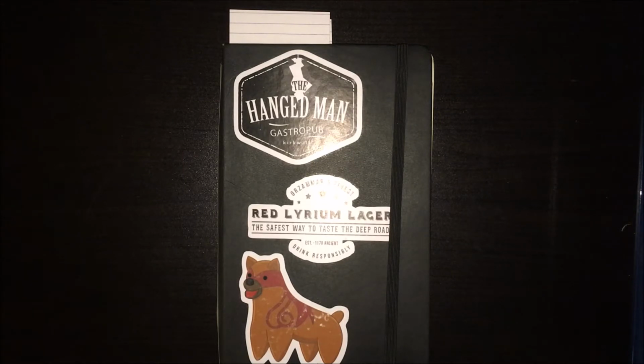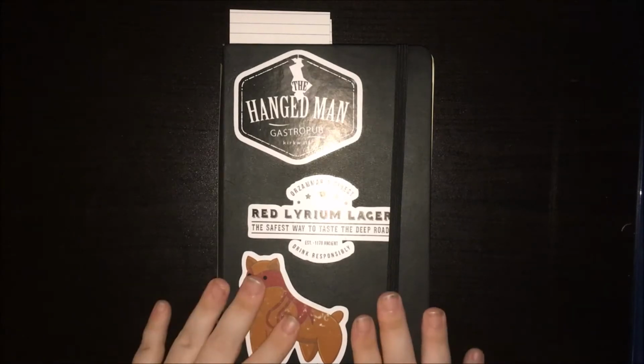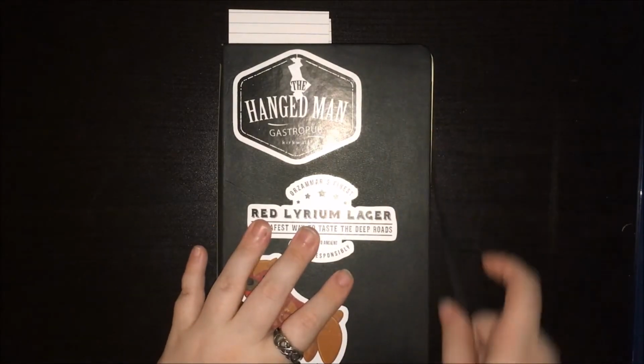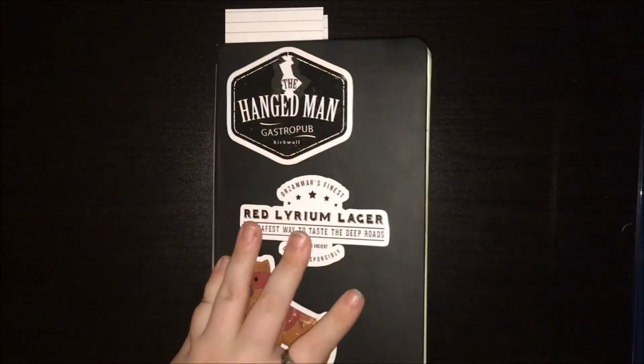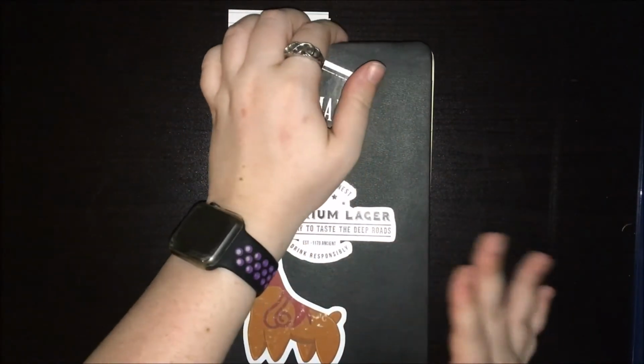So where I'm going to start is actually with future logs. For me, a lot of these spreads I can combine down into one spread, but you can obviously extend them out as much as you need to. To give you an idea about where I started, this is my first bullet journal here. My first future log and my second future log were the same for the school year.